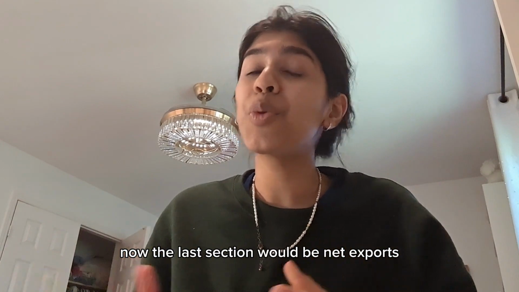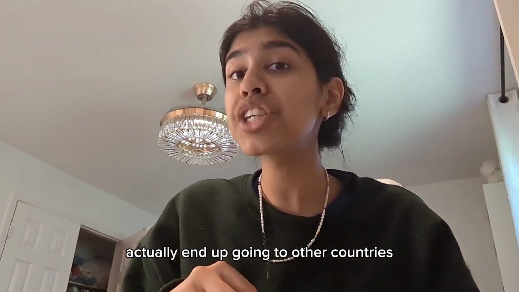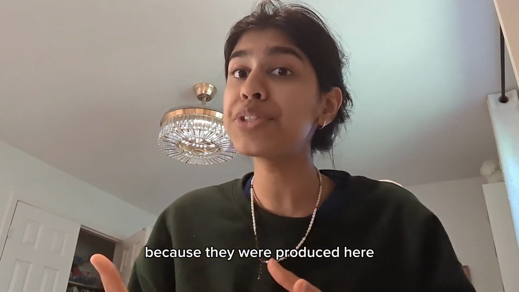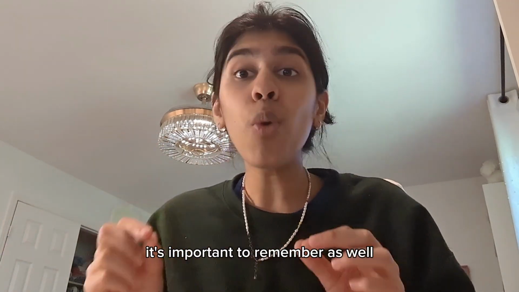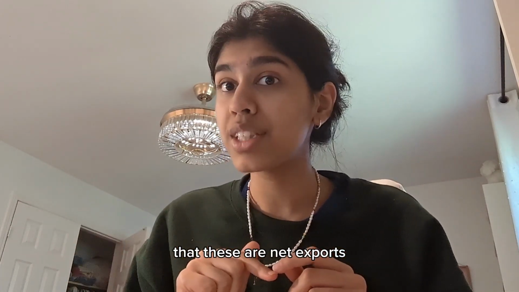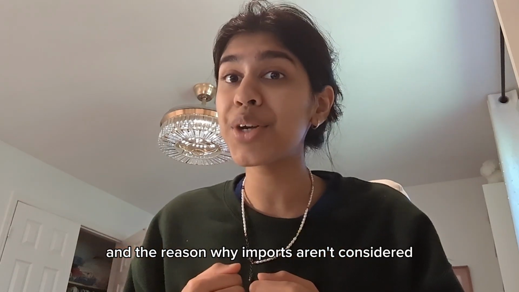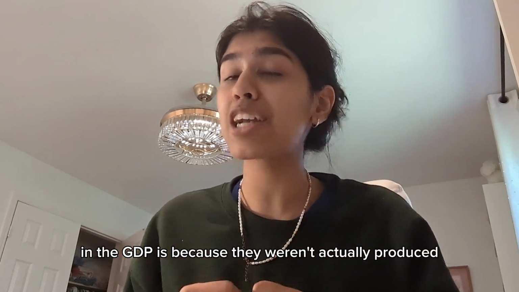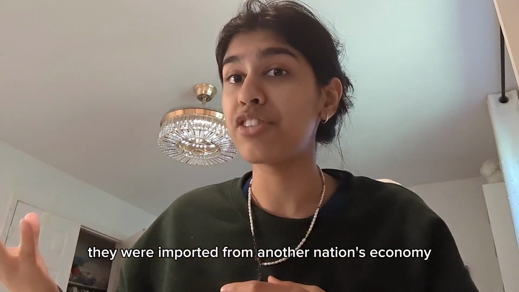Now, the last section would be net exports. And it's important to remember that a lot of the goods produced in a country actually end up going to other countries because they were produced here, but they are exported to other places that need them as well. Now, it's important to remember as well that these are net exports, meaning that it's exports minus imports. And the reason why imports aren't considered in the GDP is because they weren't actually produced in that nation's economy. They were imported from another nation's economy.